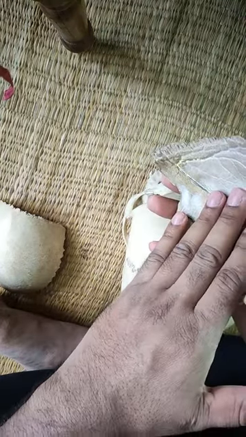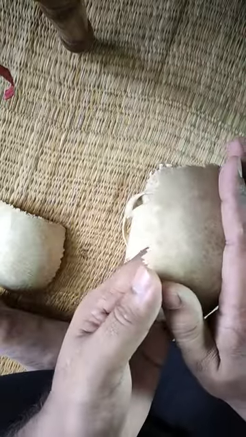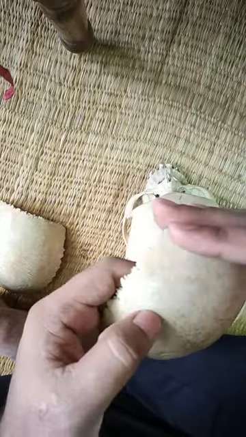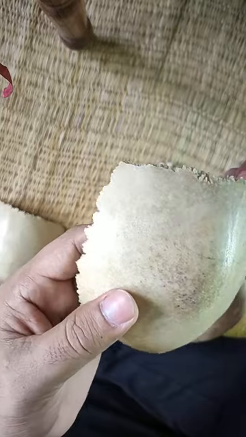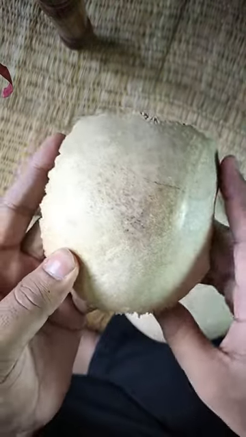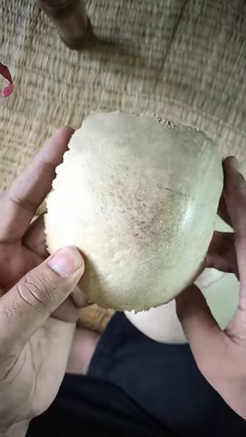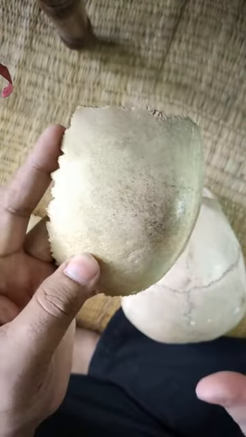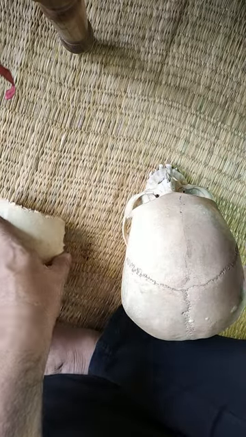It is rough and concave. So smooth external surface, anterior border determined by the anterior inferior angle, and inferior border determined by this smaller beveled border. So this is the right sided parietal bone.